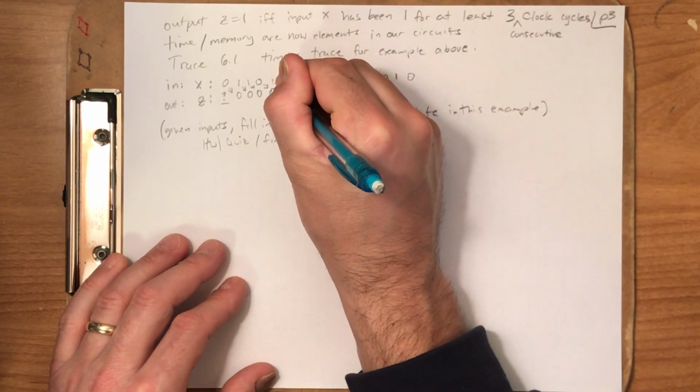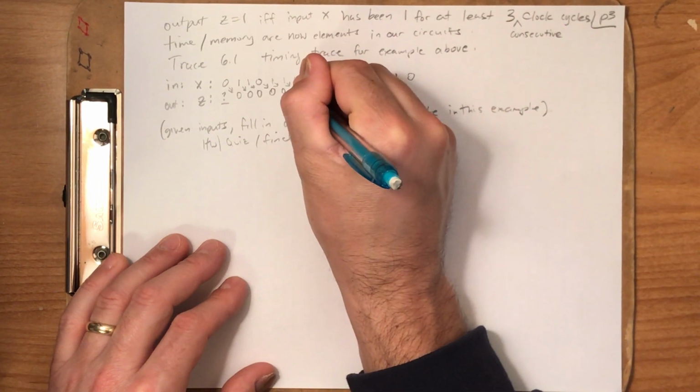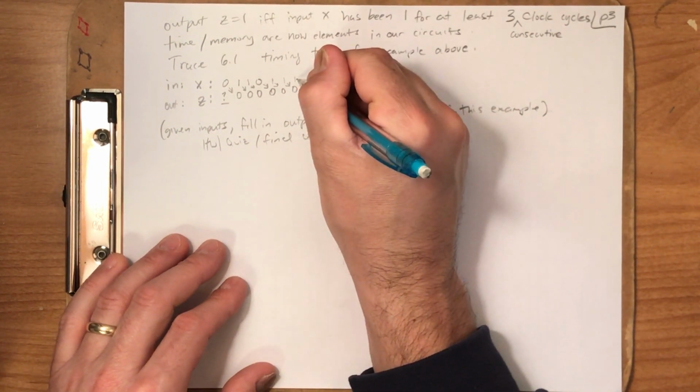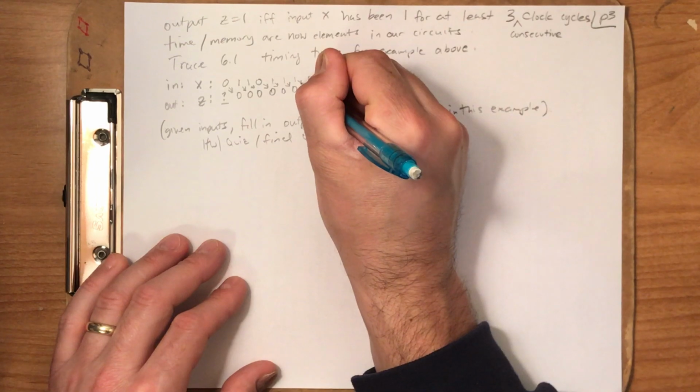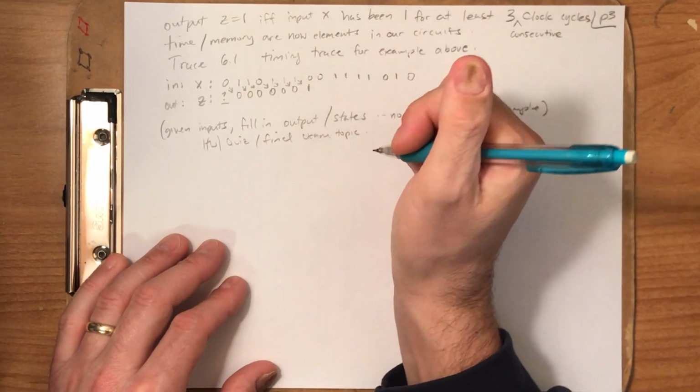Now we've had 1, we've had 2, and now this 1 is the third one in a row, so now it drives the next output to be a 1.